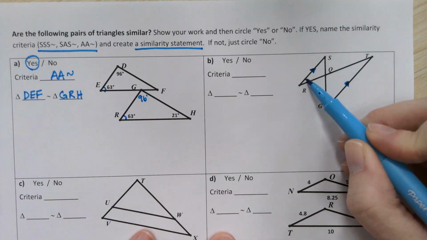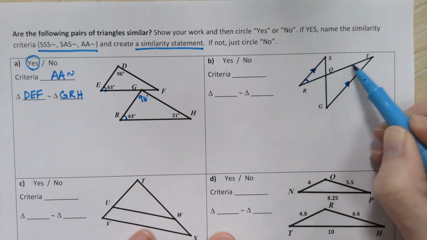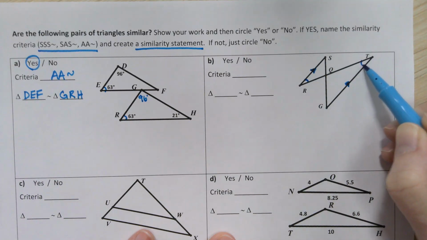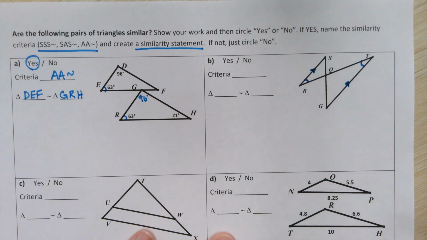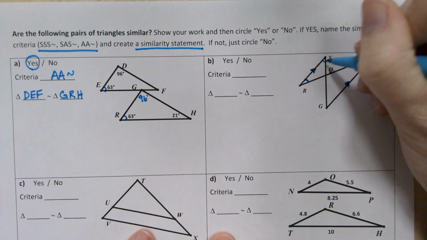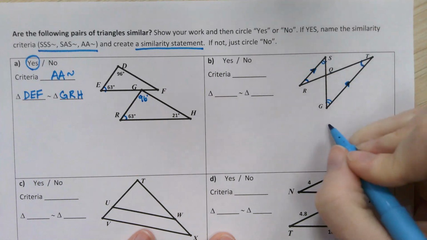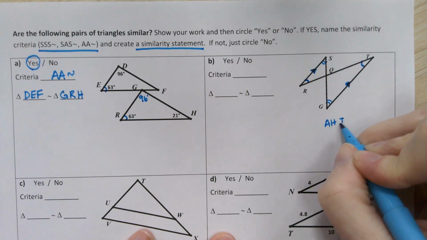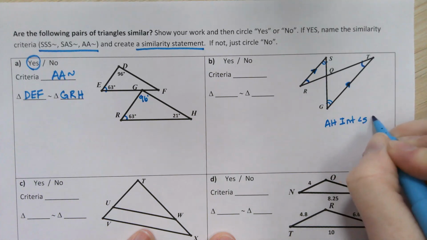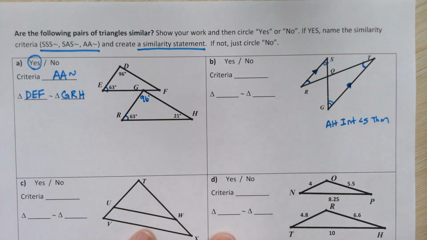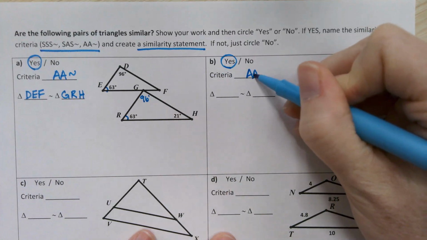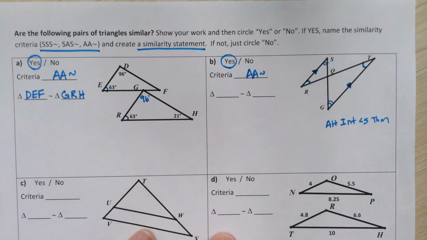So if we're looking at angle R, we can follow that transversal to find an alternate interior angle out here at T. Or we could look at angle S, follow that transversal to find another alternate interior angle out there at G. So alternate interior angles theorem helps us to say, yes, these are similar by angle-angle similarity. We also could have used vertical angles theorem to help us instead of using alternate interior angles theorem twice.